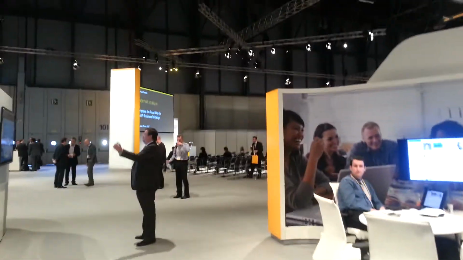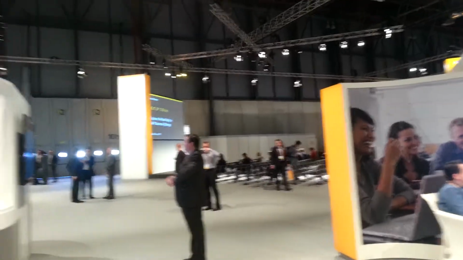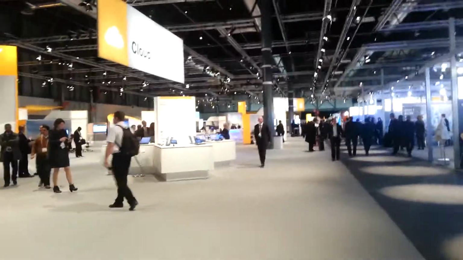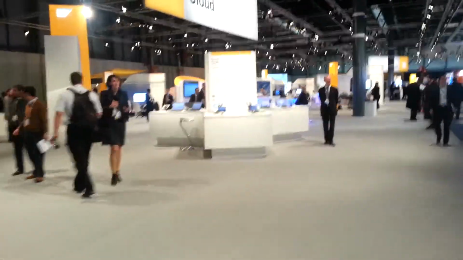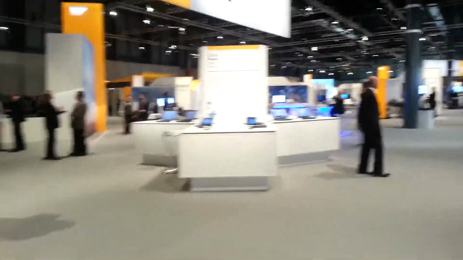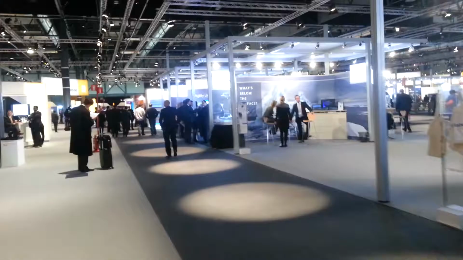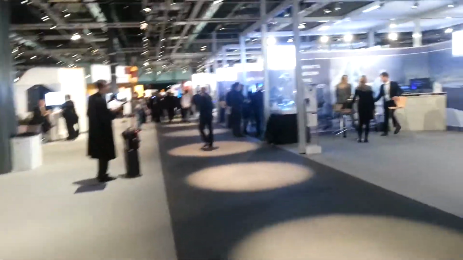There's these mini demo theaters that you can see right here. Larger lecture areas you can see off in the distance there. And a lot of devices for the hands-on experience. And then partners off to our right.